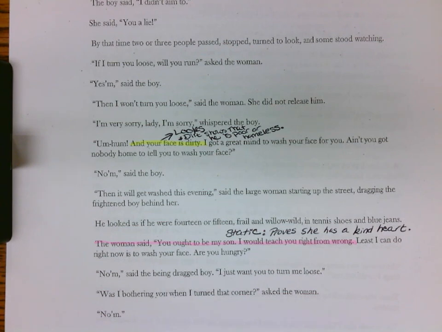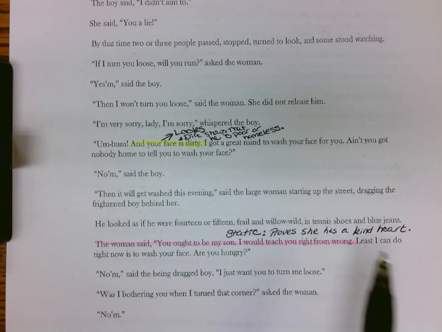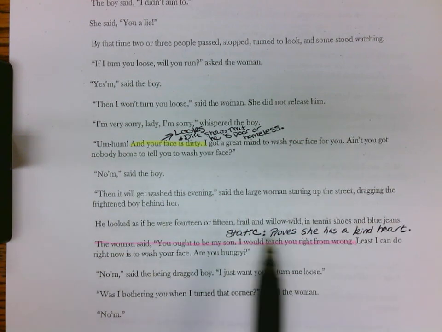Okay, so this is what you are doing for your homework. So you are either doing Mrs. Jones or you are doing Roger, and you are annotating for that one specific character. So I should see the section underlined or highlighted, the term, and then your reason why next to it.